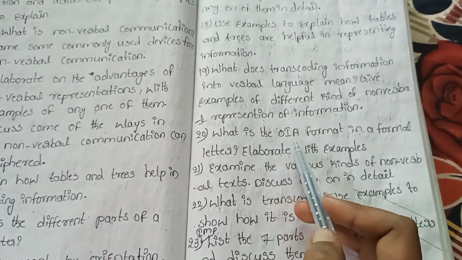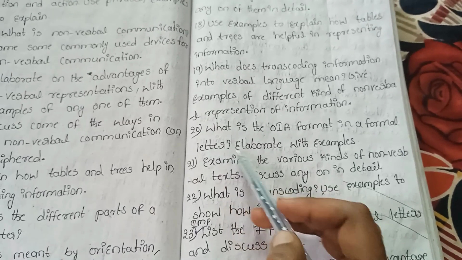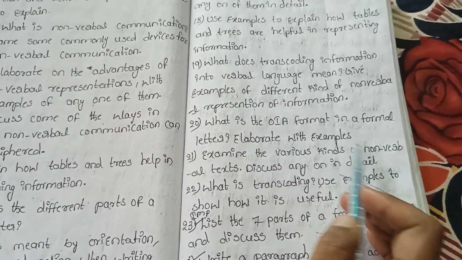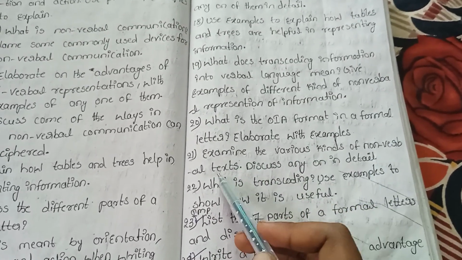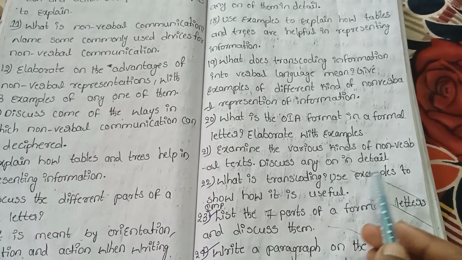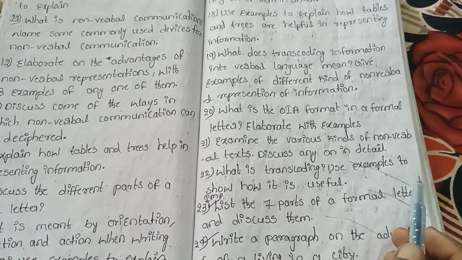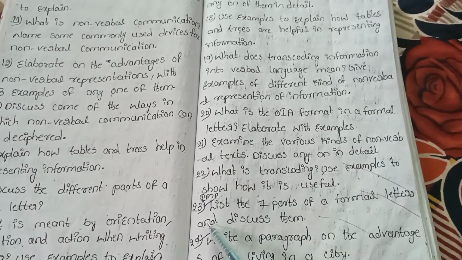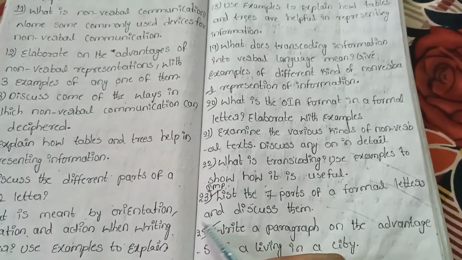What is the OIA format in a formal letter? Elaborate with examples. Examine the various kinds of nonverbal text. Discuss any one in detail. What is transcoding? Use examples to show how it is useful. List the 7 parts of a formal letter and discuss them.